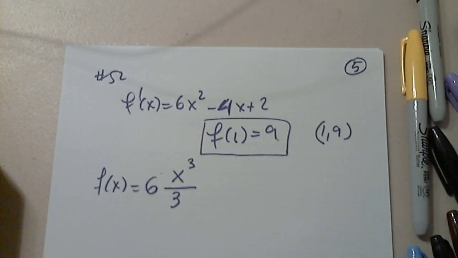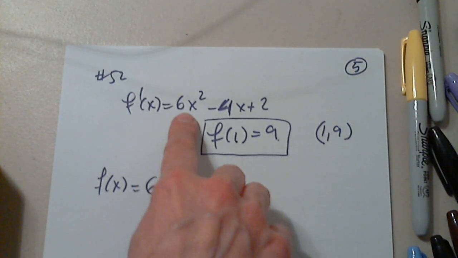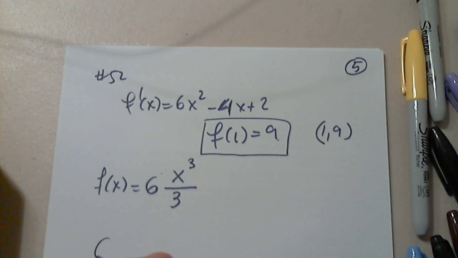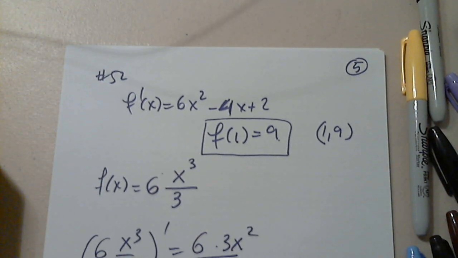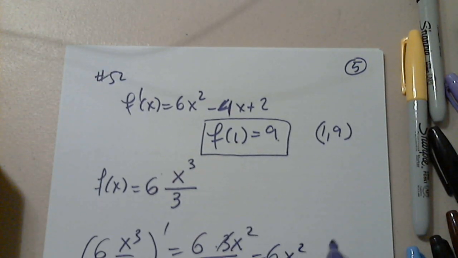How come the constant, the 6, doesn't change? So let's differentiate this piece and see if we get 6x squared. I have 6x to the third divided by 3 prime. I have 6 times 3x squared divided by 3, and I get 6x squared.